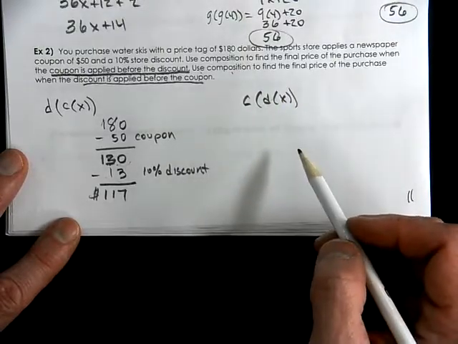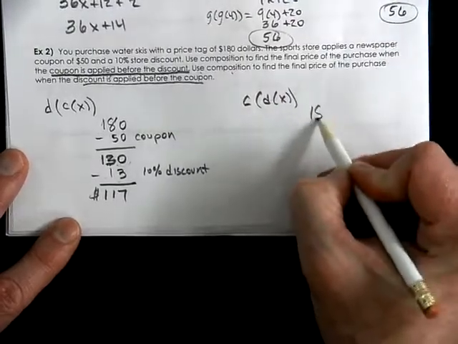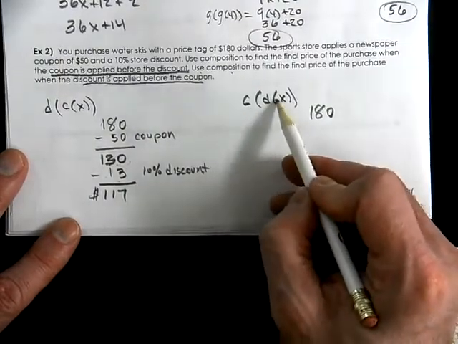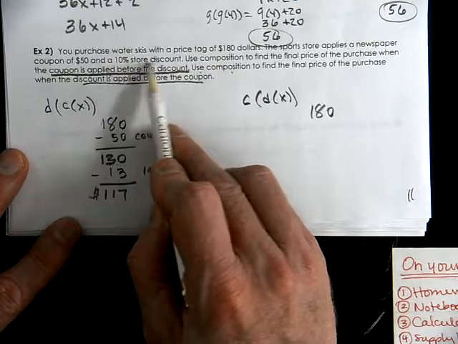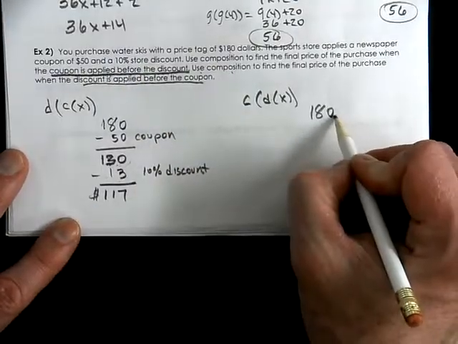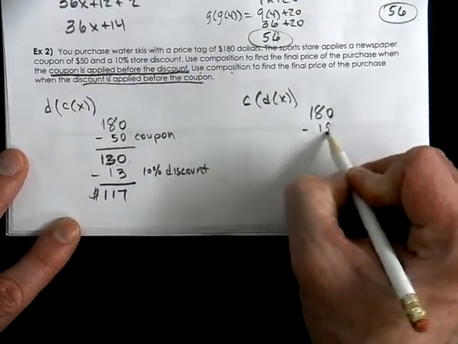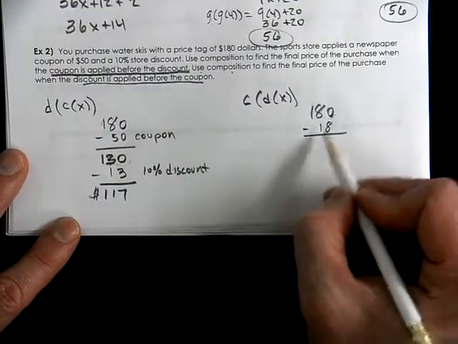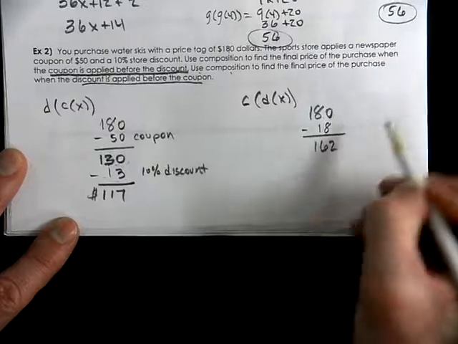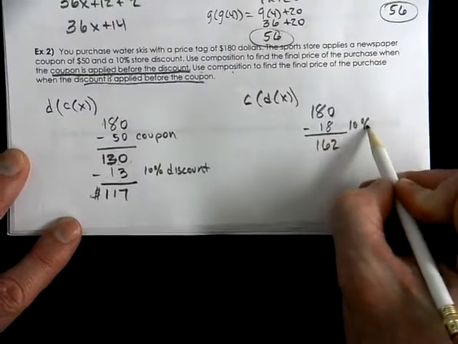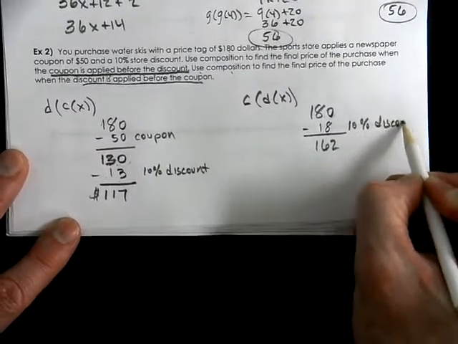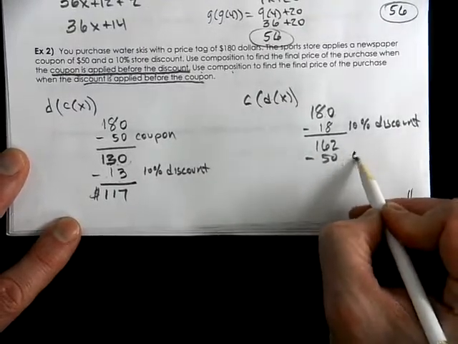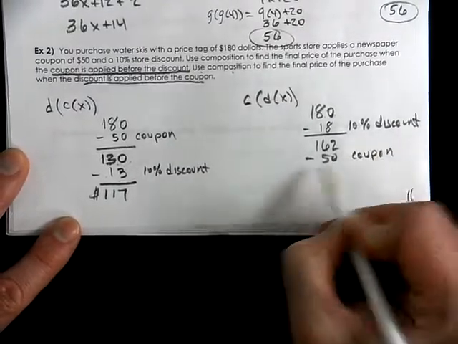So we take our 180, and the discount was the 10%. By moving the decimal spot over 1, in this case we're subtracting 18. So that's 162. That is a 10% discount. And then we subtract the 50, which is your coupon.